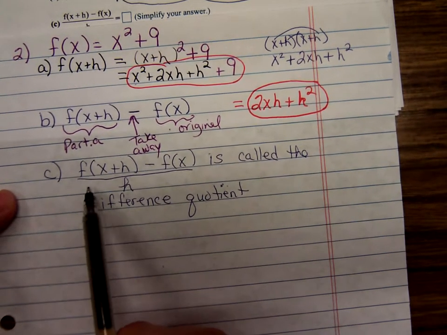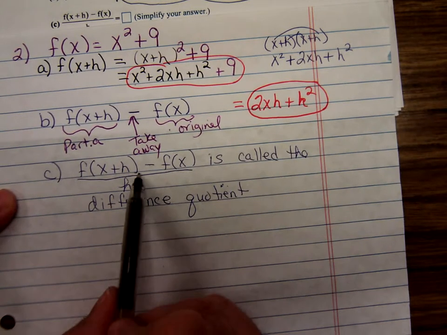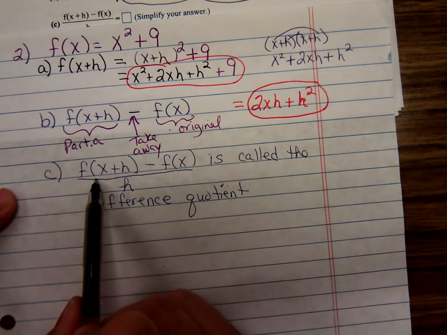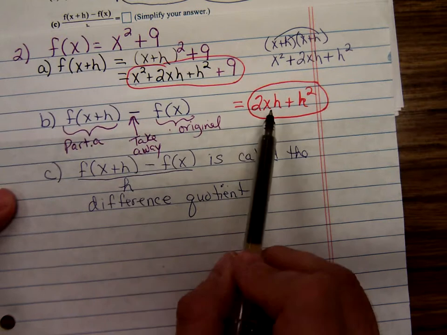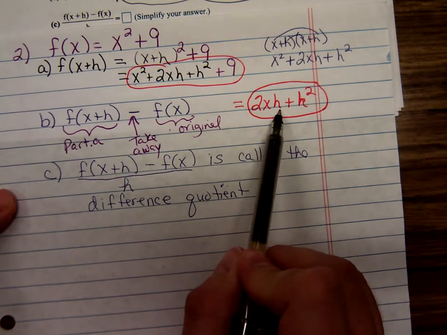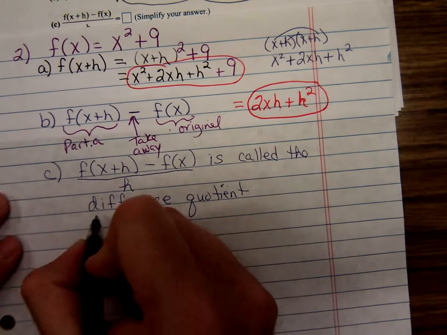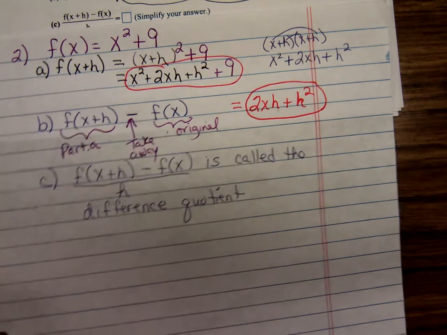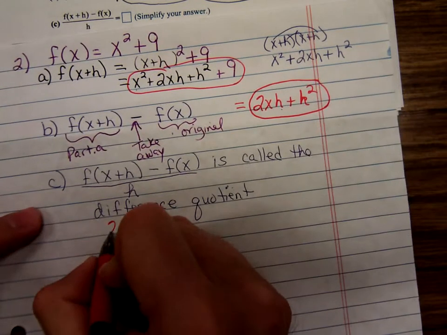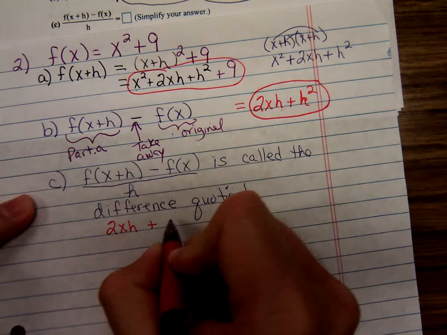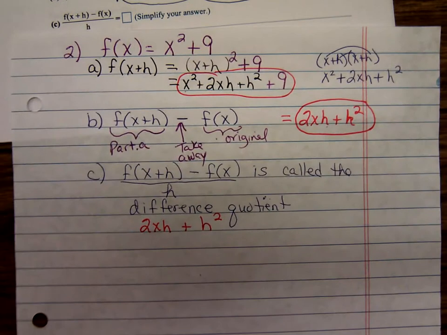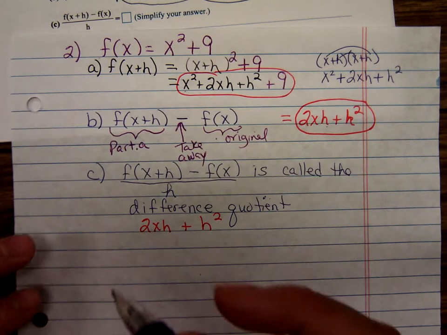So look at the top part. Where did we get the answer to the top part? It's in part B. So you're going to write down part B and put it over h. 2xh plus h squared. Put each of those over h.